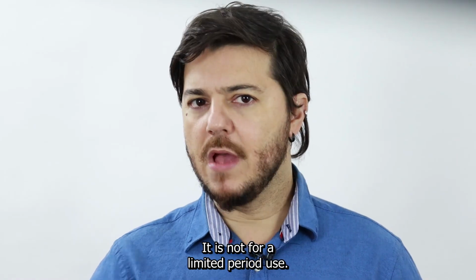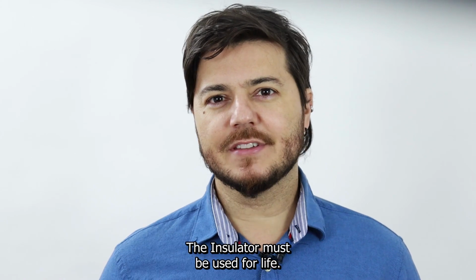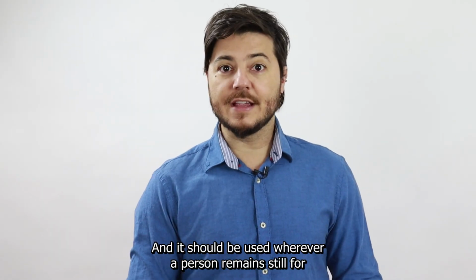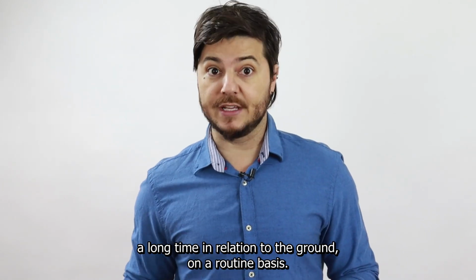It is not for a limited period use. The insulator must be used for life, and it should be used wherever a person remains still for a long time in relation to the ground on a routine basis.